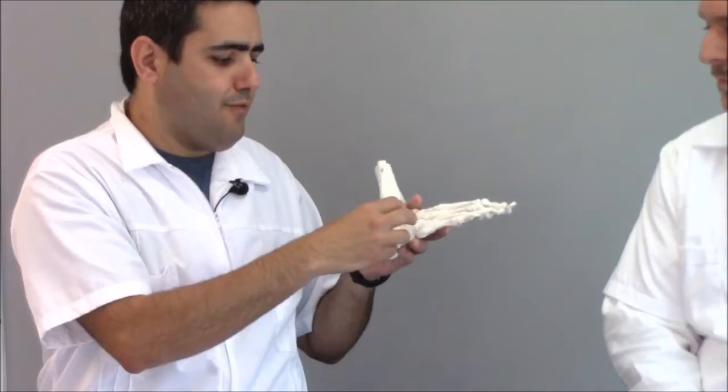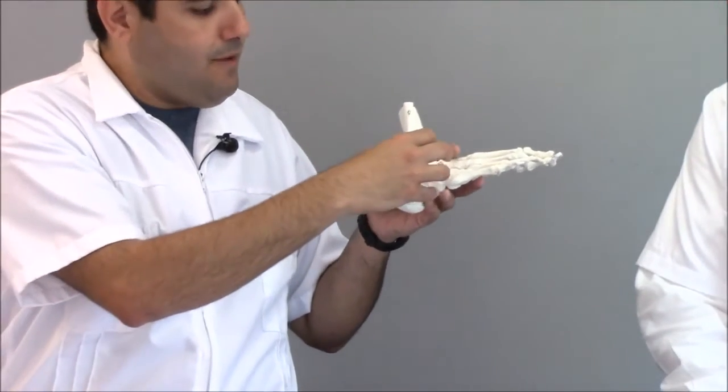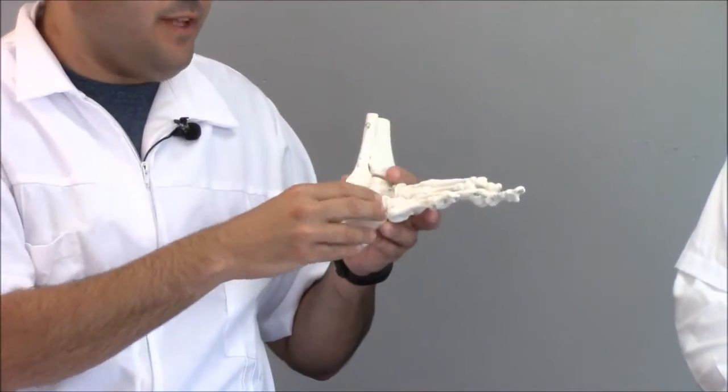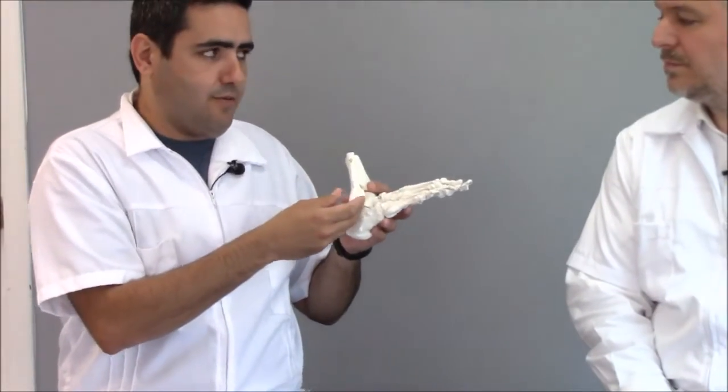Second degree, you are unable to play and there might be some sign of internal bleeding, what we call hematoma, that will develop over the course of the next few days. Third degree is a complete tear of the ligament. So we are mostly focusing now on first degree.